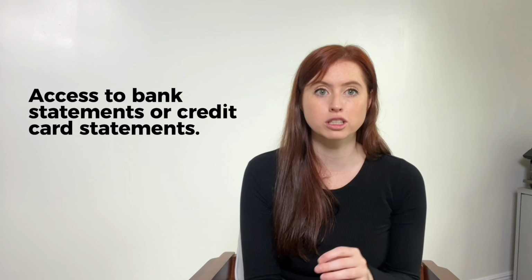So to get started, you're going to want to give your assistant access to bank statements or credit card statements. And there are two ways to do this. Depending on your bank, you can give view-only access to your bank account. And the other way would be sending out bank statements to your assistant at the end of each month as a PDF. And if you're extra worried about security, you can always edit out bank statement numbers or anything like that, so they're just looking at the actual data.